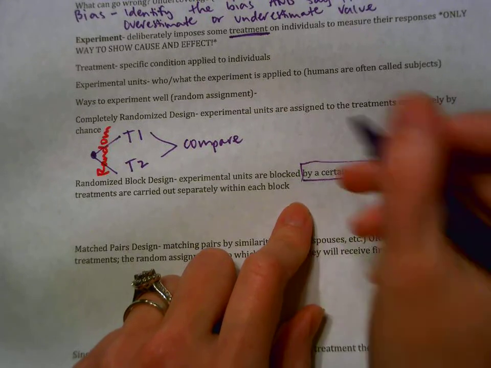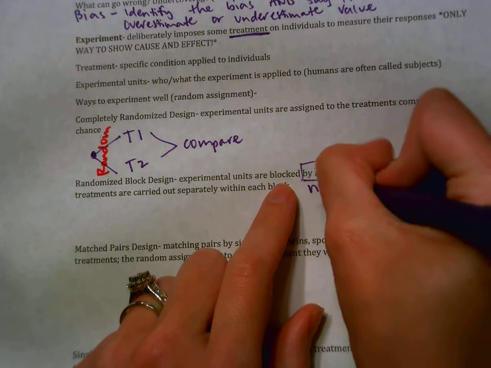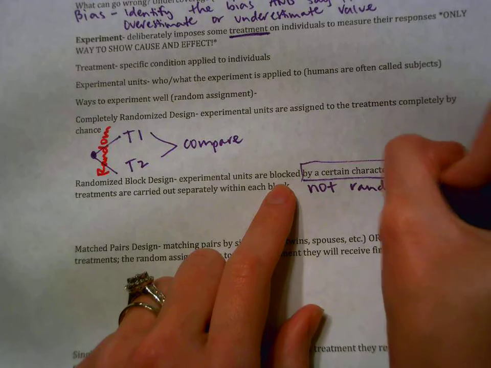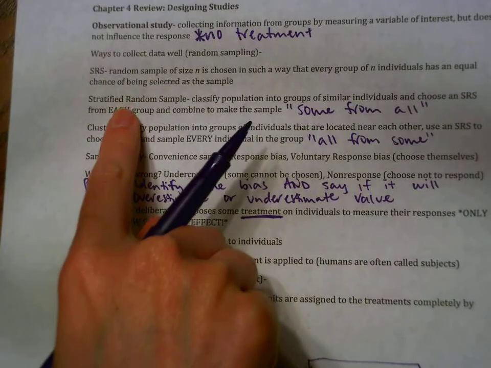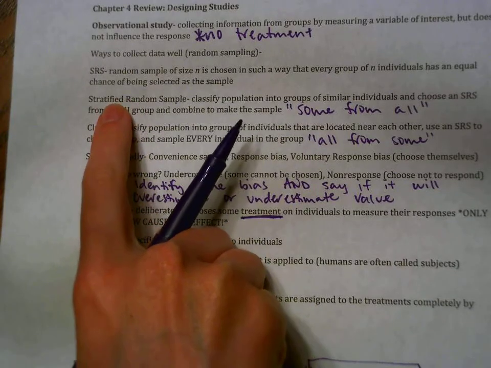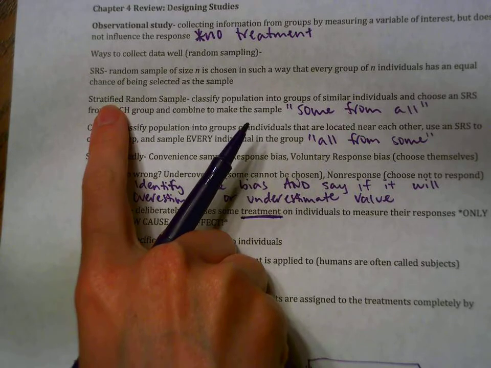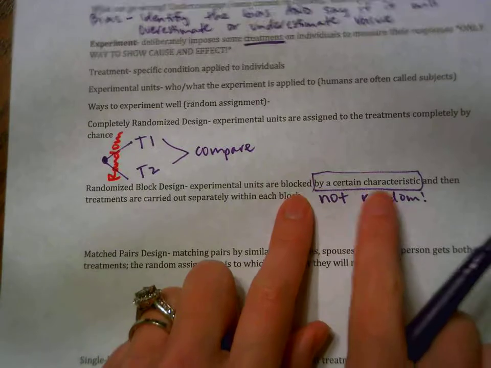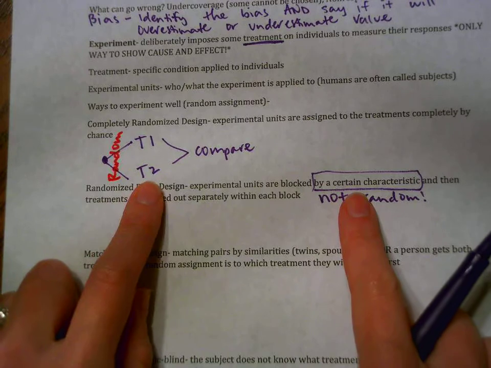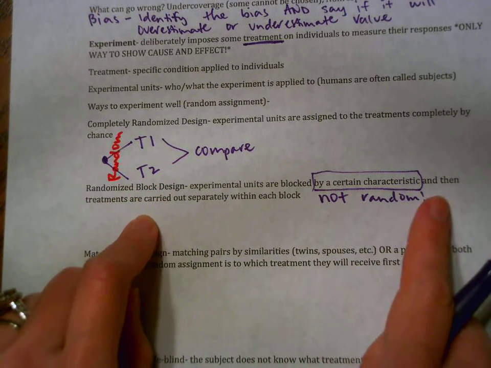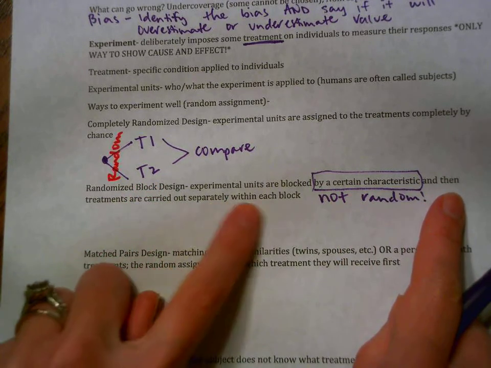So a block design would mean you group your experimental units by a certain characteristic. So it is not random. Blocking is not random, just like stratified is not random, right? You don't just group them randomly, you group them based on a characteristic. Same thing here, it's just called blocking because it's an experiment now. And then you randomly assign treatment within each block.